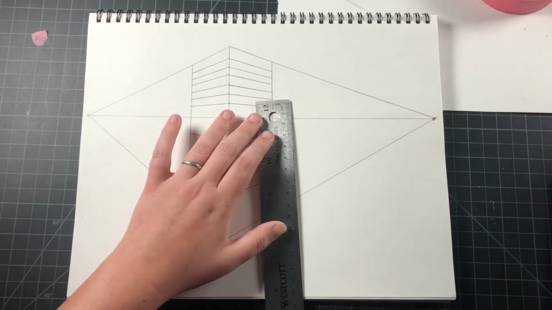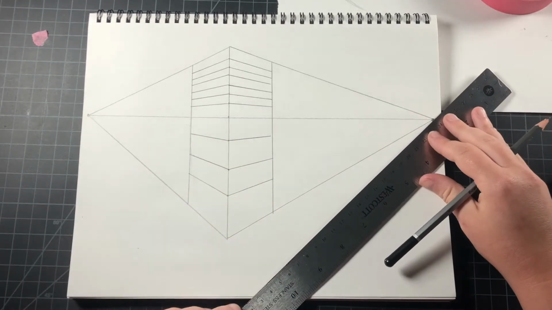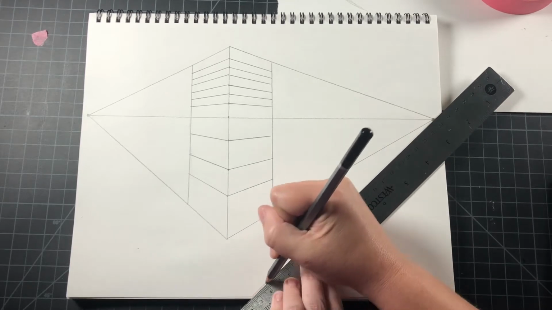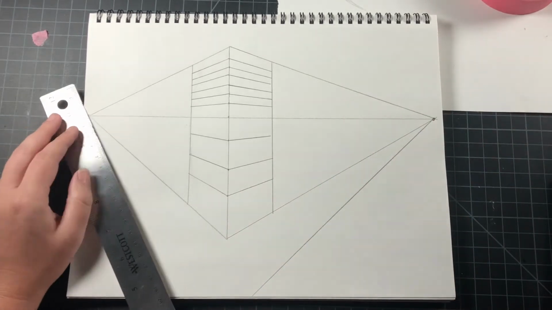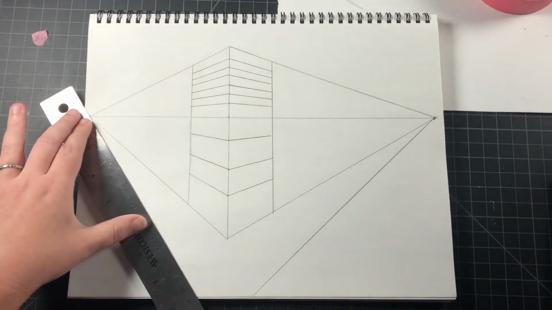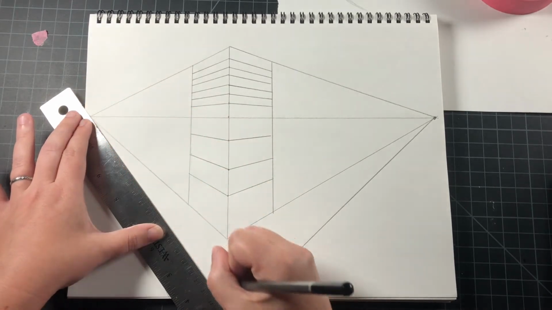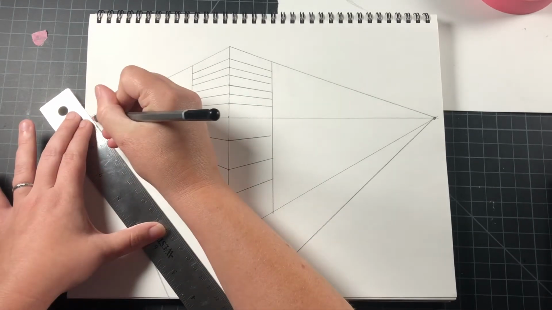We could also throw in, let's say this is a street. Throw in those 2 yellow lines.